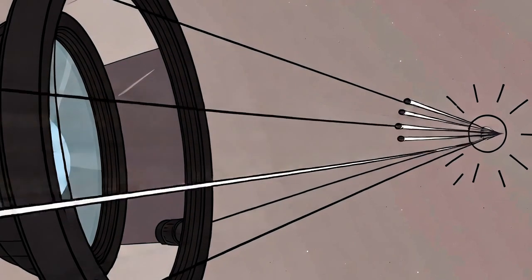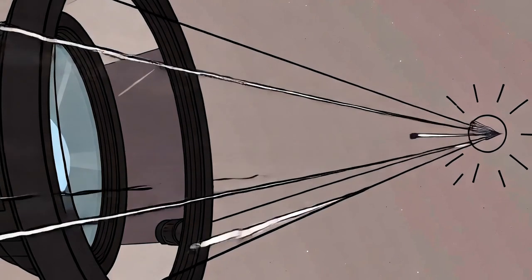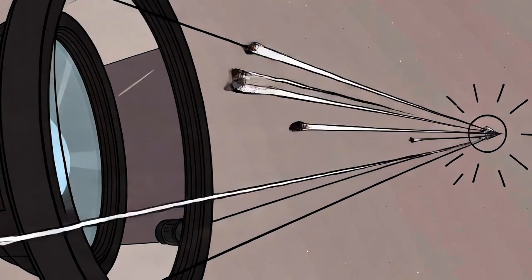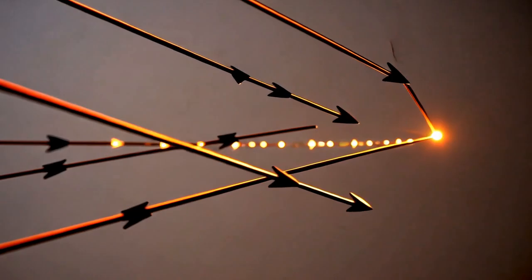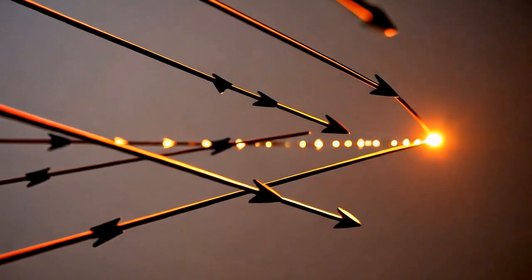When they exit, they bend again, this time in the opposite direction, all steering toward a single point where they will eventually meet and cross. The point where all those rays come together is called the focal point.